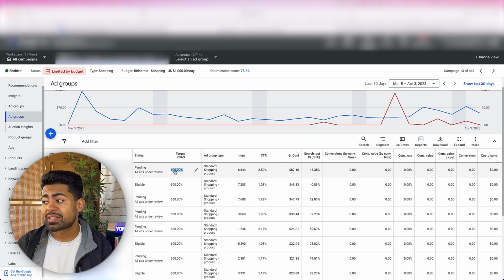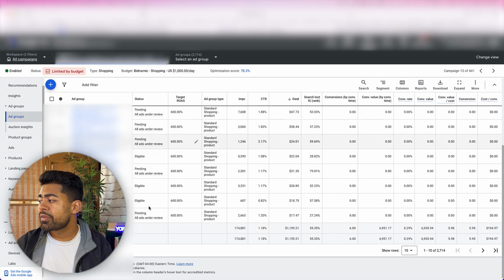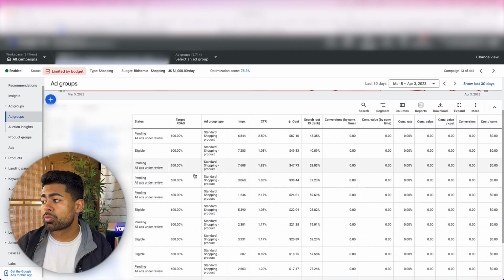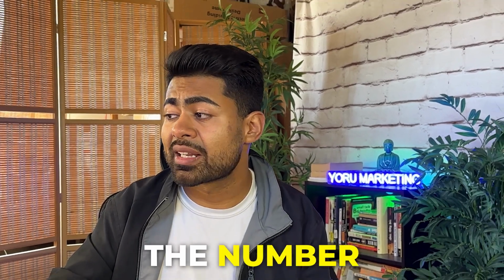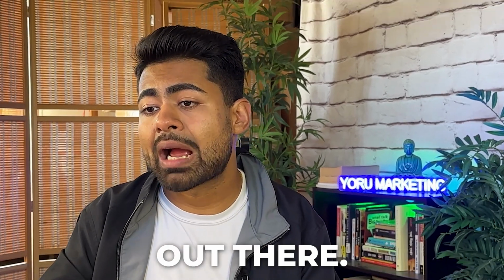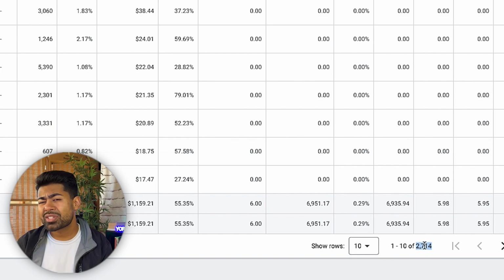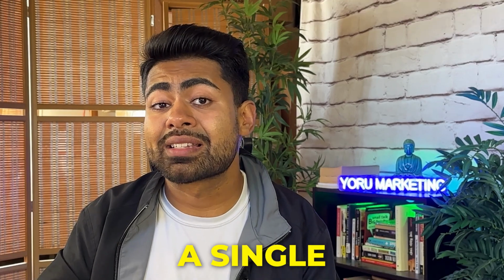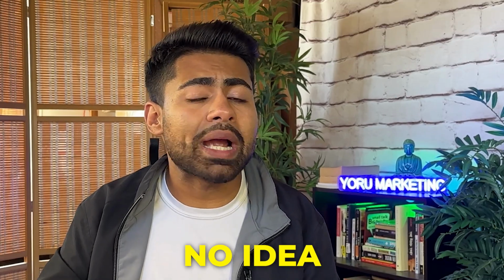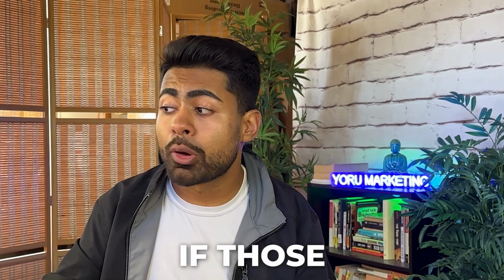600x target ROAS. Now, the reason why this is not ideal is because not every single one of these products has proven itself to run at this target ROAS, so it does not make sense to generalize the number to every single product out there. And all this is doing is leaving too many products untested, because if there are 2,200 different products and ad groups that have not even gotten a single link click, then we have no way of knowing if those products even have potential to begin with or not.